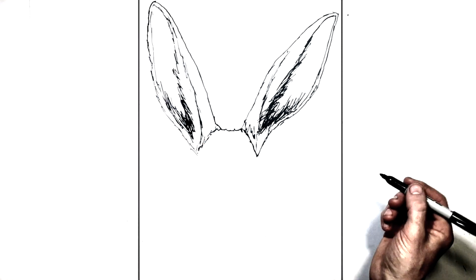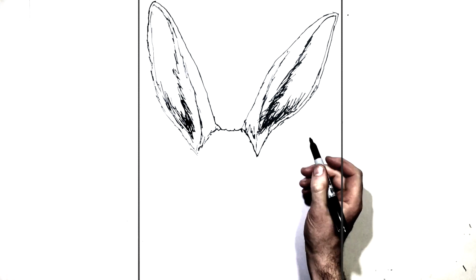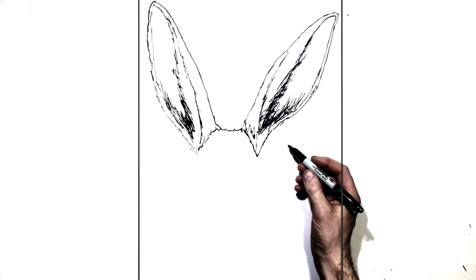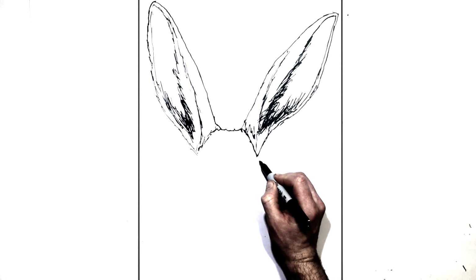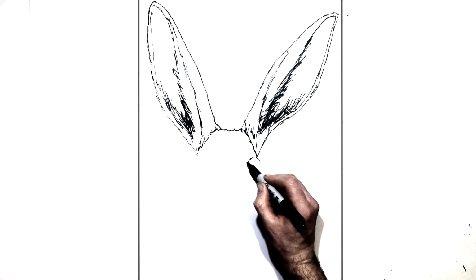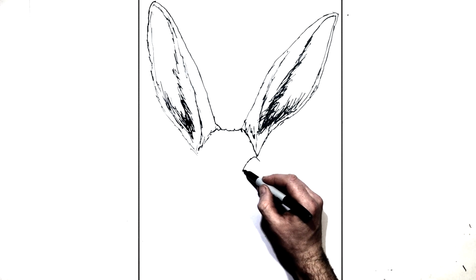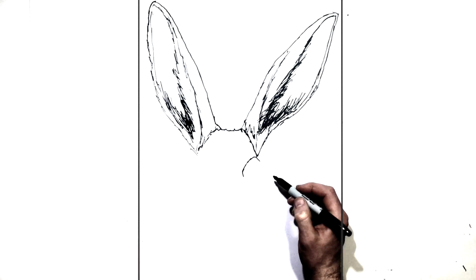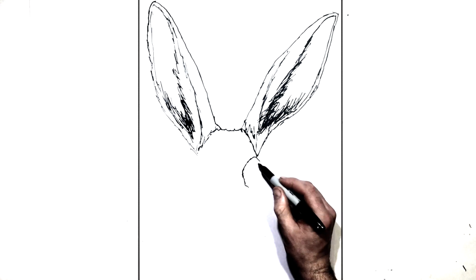Okay, so now we can go down and do the eyes. We'll start with the right eye here. So we'll do a little eyelid first, just coming down from here. So it curves around like that. And this is going to come down and around. It forms like a letter C sort of shape. It's kind of hairy, coming down. And in here is the eye.